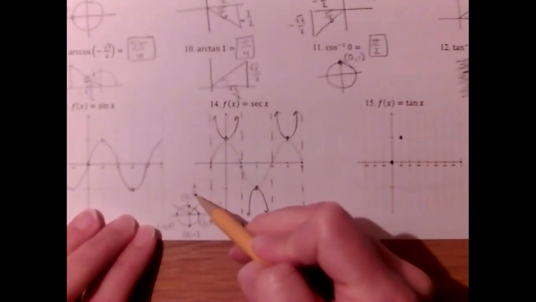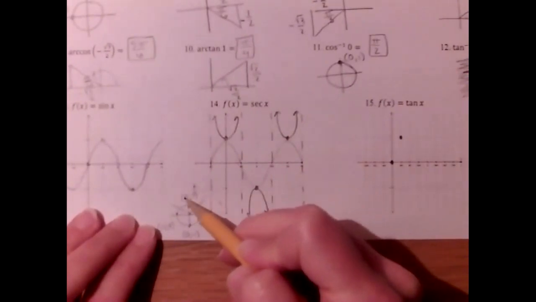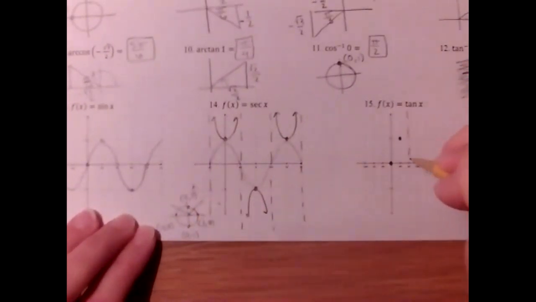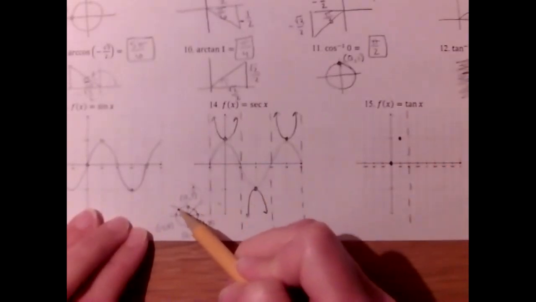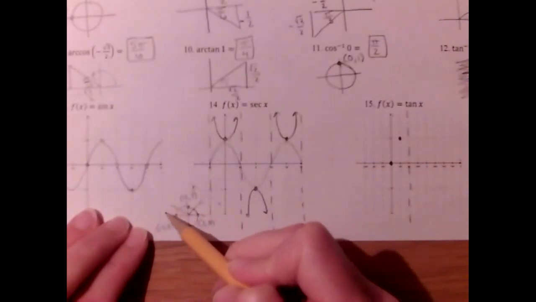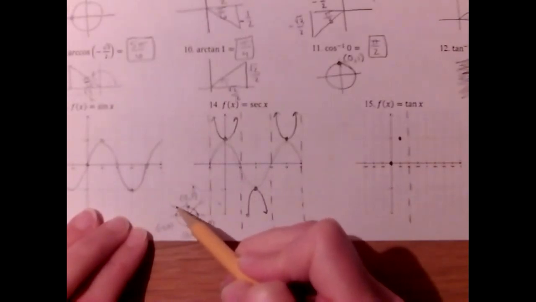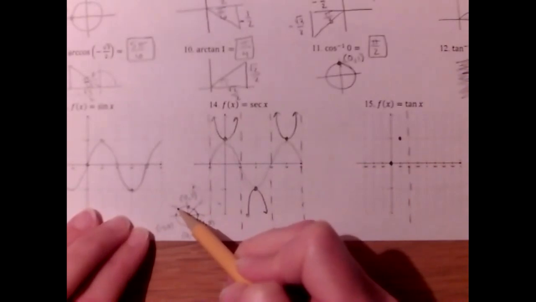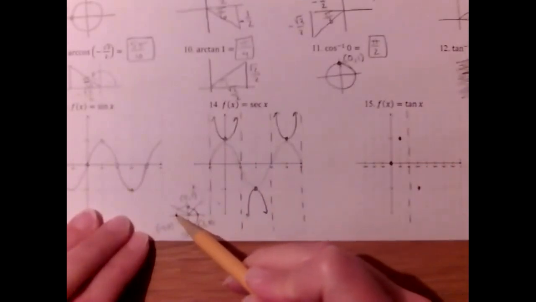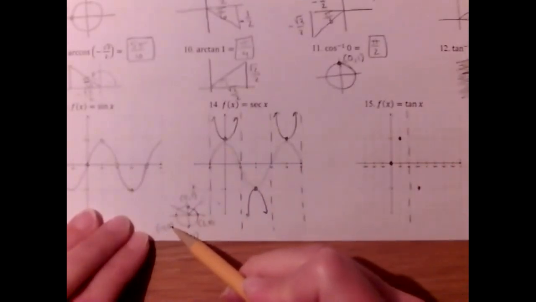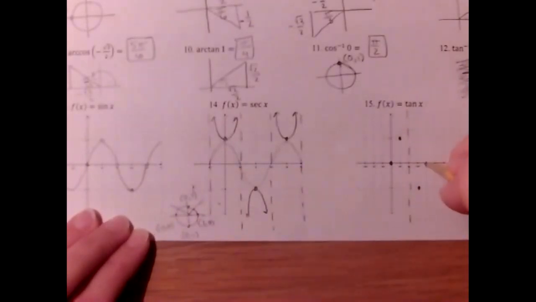At pi over 2, the y over the x, 1 over 0, is going to be undefined, so we get an asymptote. At 3 pi over 4, again, they're both root 2 over 2. Those are going to cancel out and give you 1, but since we're in the second quadrant, it is going to be -1. So we're going to have a point down here. And then at pi, again, tangent would be the y value over the x value. 0 over -1 is going to be 0.